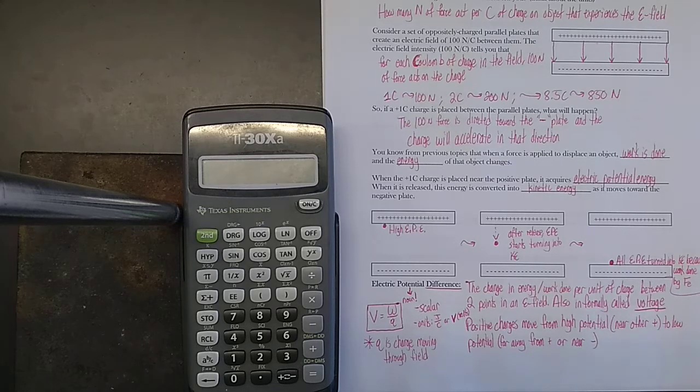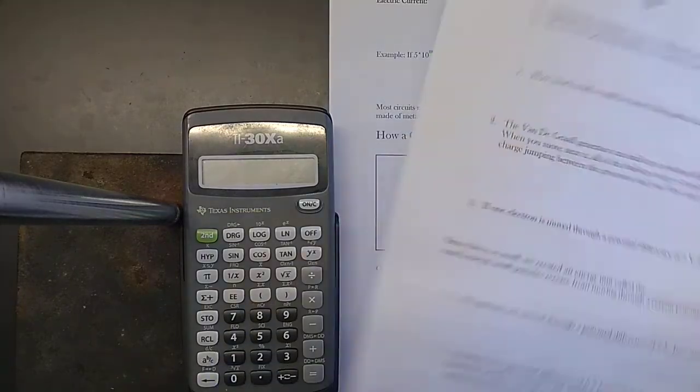It's the exact same thing with electric potential. A positive charge that has high electric potential energy is near other positive charges. It's not going to go even closer to those positive charges on its own. It's going to want to go away from them. So it goes towards low electric potential energy, which is either far away from the charges or near negative charges. Okay, let's get to some examples.